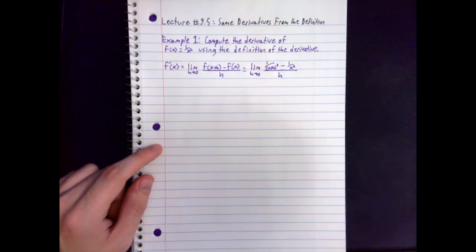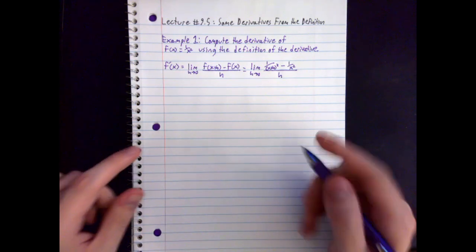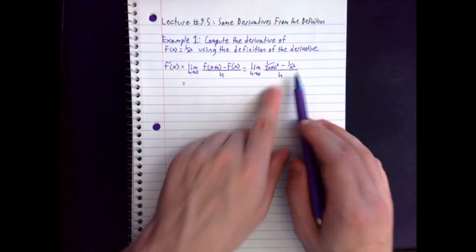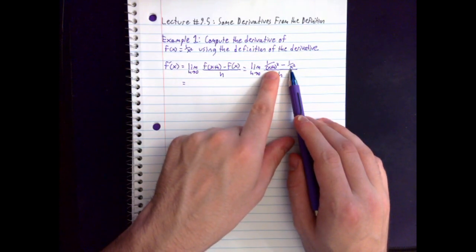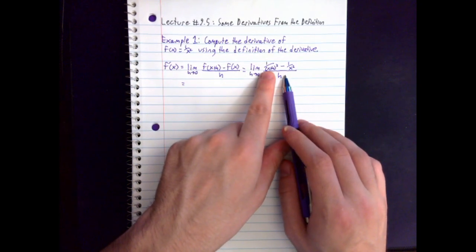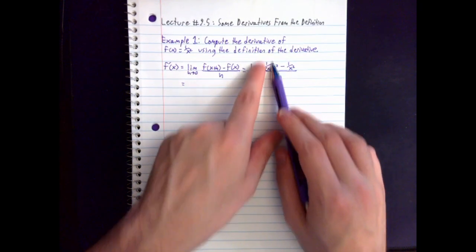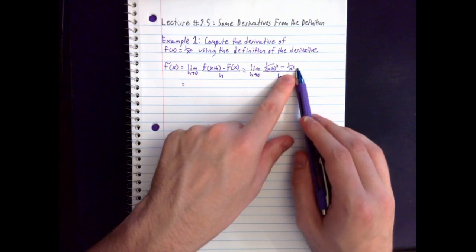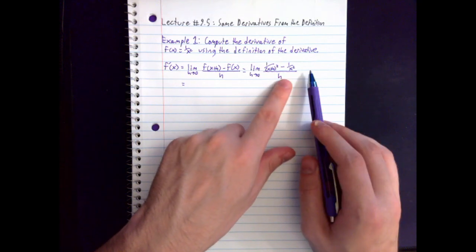Okay, well, now what do we do? How do we proceed with evaluating this limit? Well, we can get a common denominator between these two fractions in the numerator of this bigger fraction. So we can multiply the first fraction by x squared over x squared, and the second fraction by x plus h squared divided by x plus h squared.